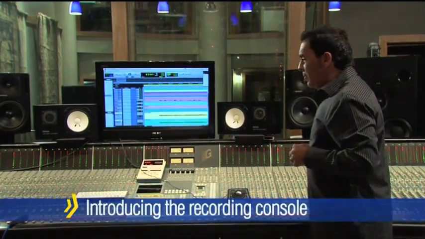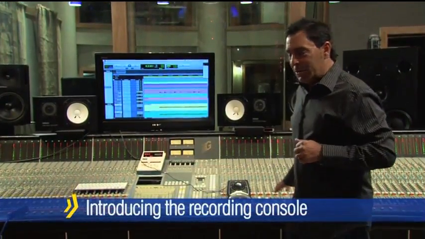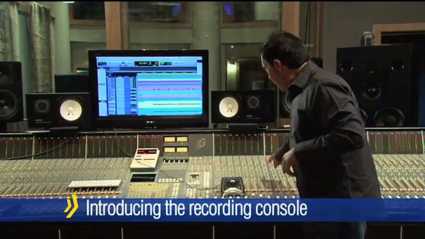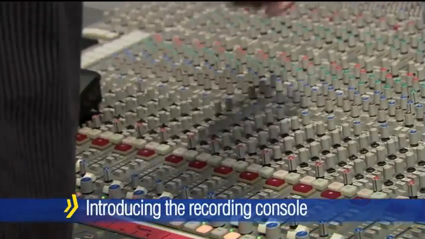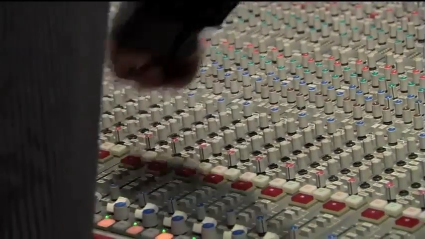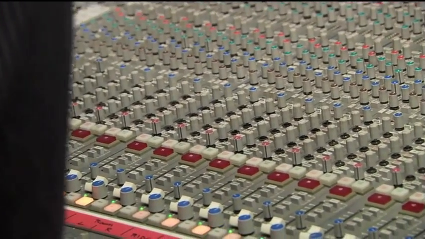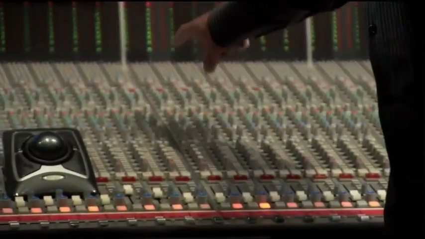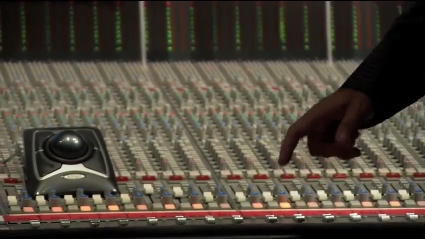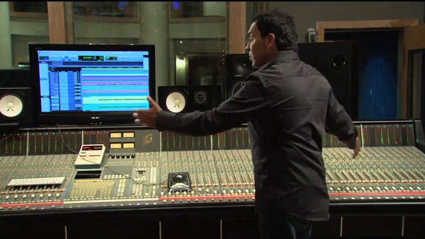Now, as you can see, there's a lot of knobs and buttons on this recording console. But if we look closely, we can identify that really it's just an accumulation of a lot of strips that appear to be identical. Well, they are identical. So if we can really understand how one of these strips functions, we essentially understand how mostly all of this recording console actually works. So let's talk about that for a moment.